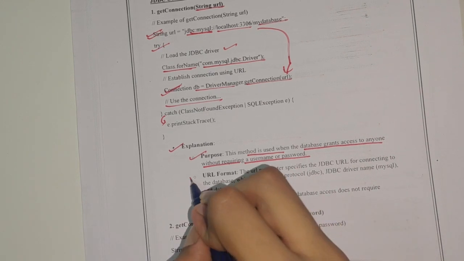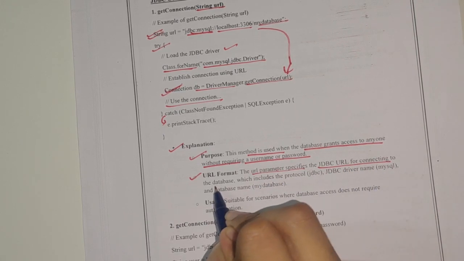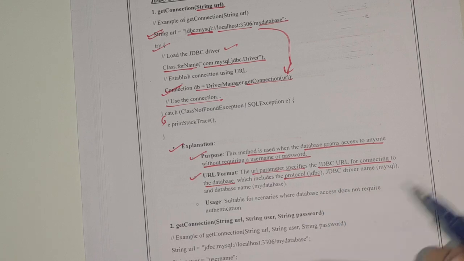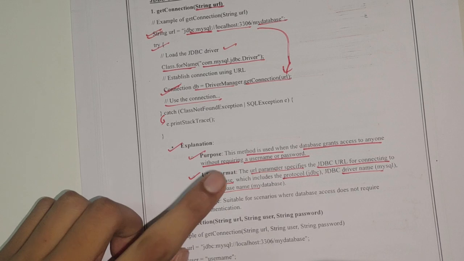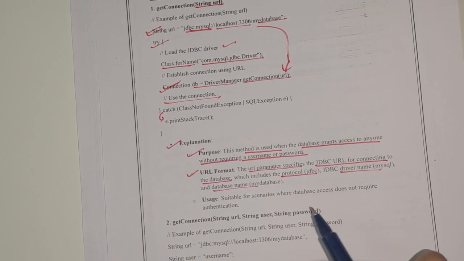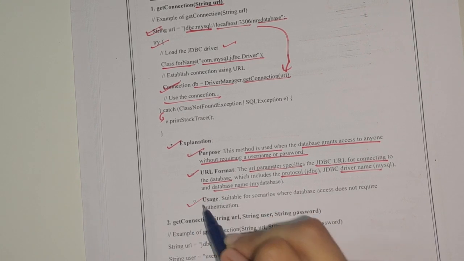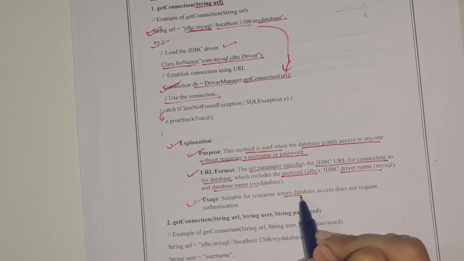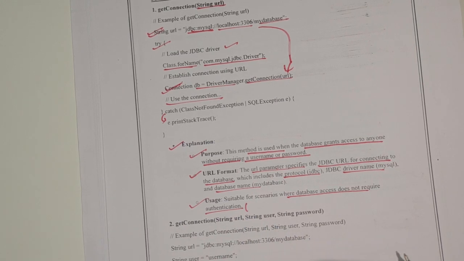Next is the URL format. What about the format of the URL? The URL parameter specifies the JDBC URL for connecting to the database, which includes the protocol, the driver name and the database name. That means the URL format is set in such a way that it specifies which JDBC I want to connect with, what my protocols are, what my driver name is, and what the database name is. Next is usage. It is mainly used for database access that does not require authentication, obviously, because here you are not giving any username and password, so it is used when you don't require this kind of authentication.